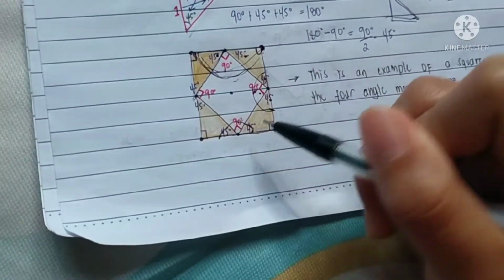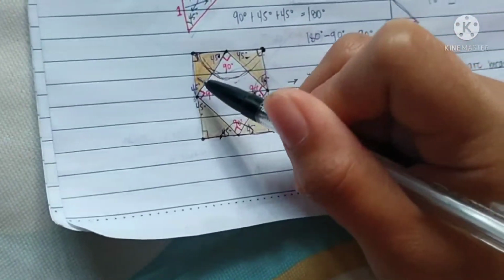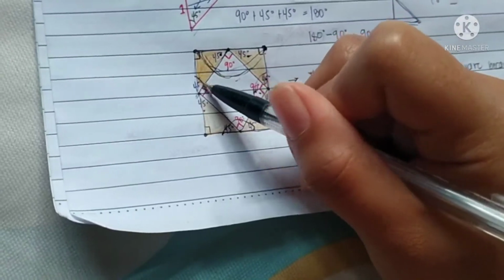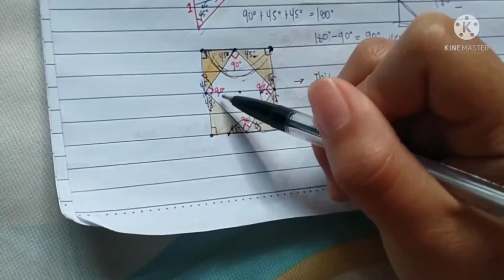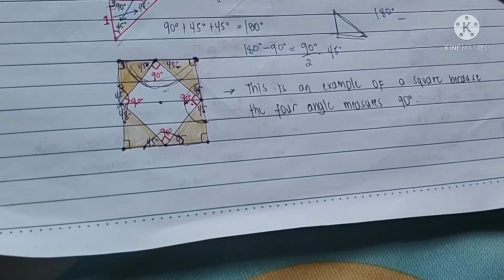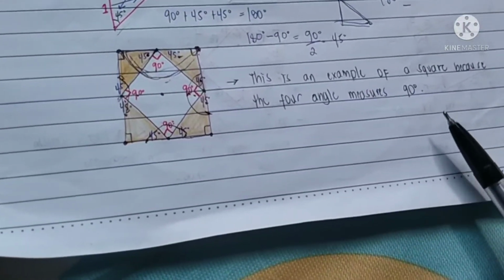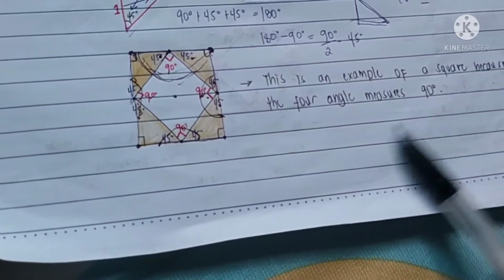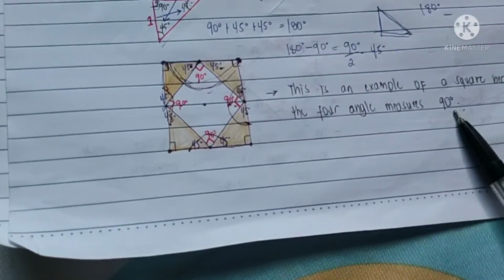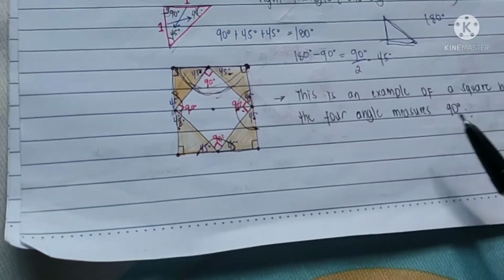Then 45 plus 45 is equal to 90, plus 90 is equal to 180. Itong buong to is 180. So therefore, this is an example of a square because all the four angles measure 90 degrees.